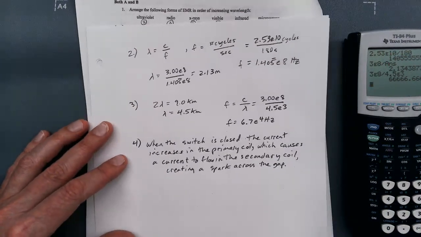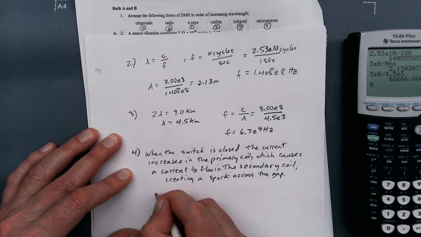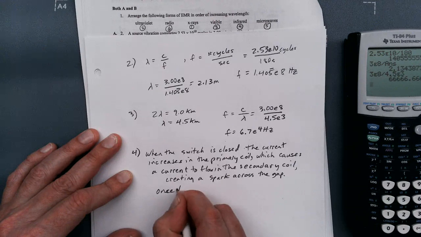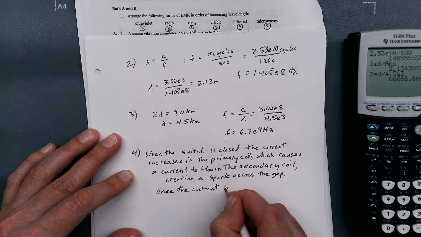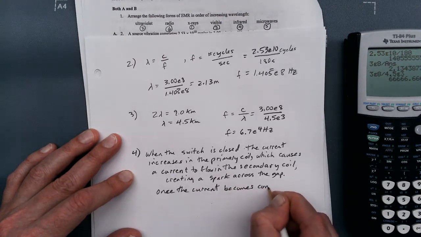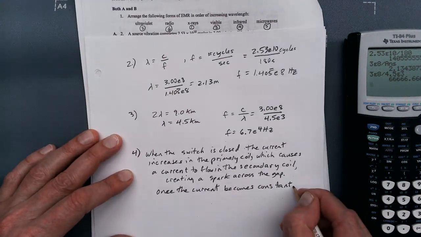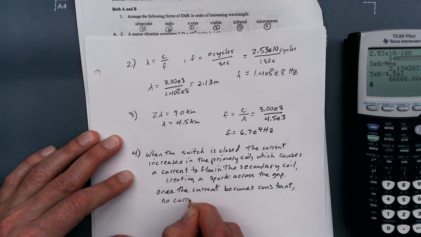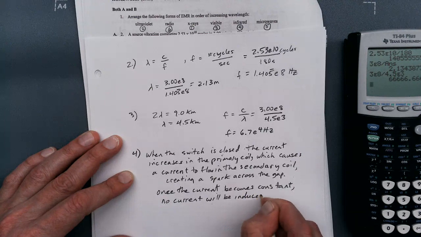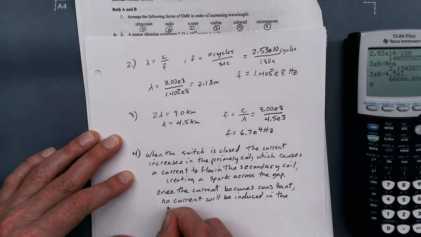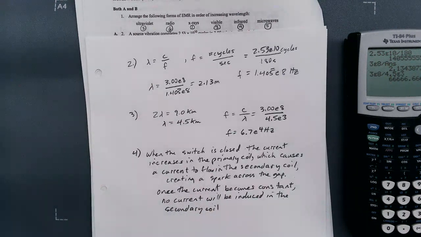But once the current stabilizes, or is constant, then of course no current will be induced in the secondary coil.